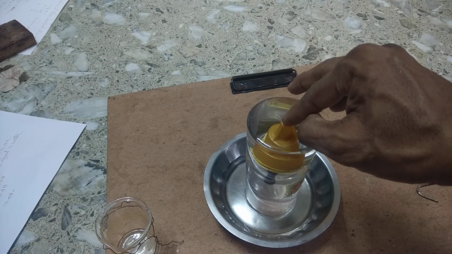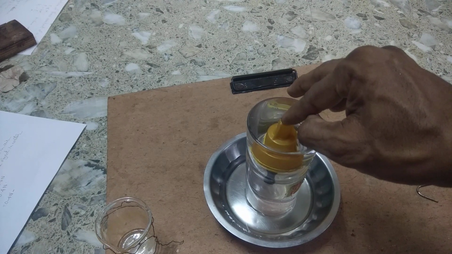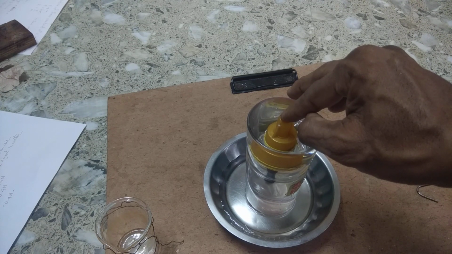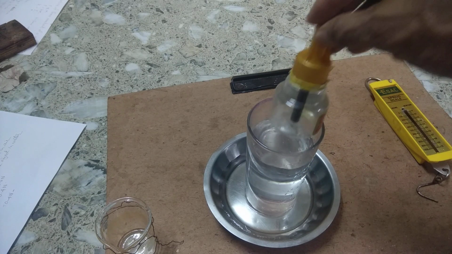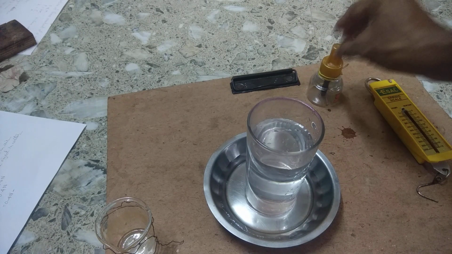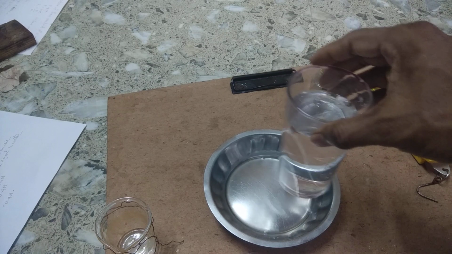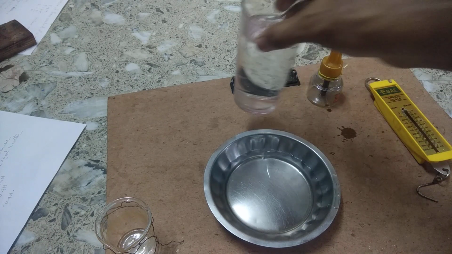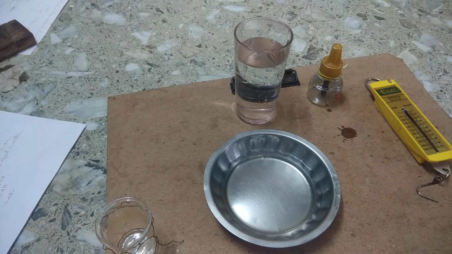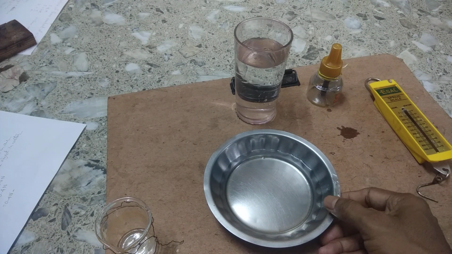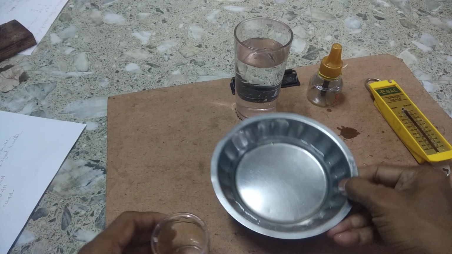Here you see, we fully dip this object in water and we find the displaced liquid in the container. Now if we measure the displaced liquid in the container, we will find the weight of this liquid. Let us find the weight of this displaced liquid. The weight of the displaced liquid will be equal to the force of buoyancy.